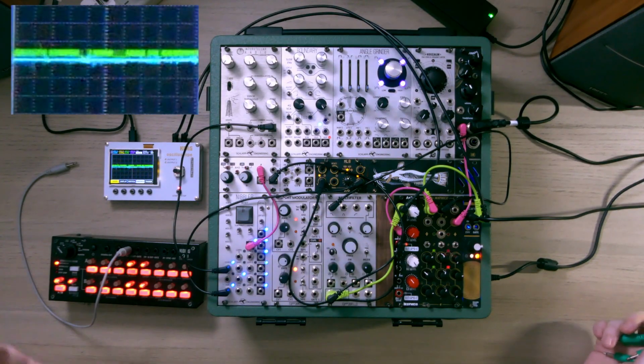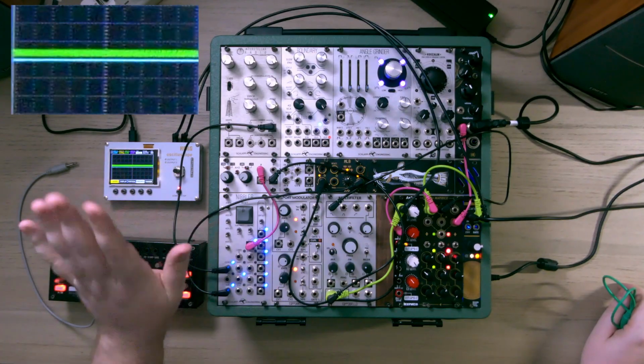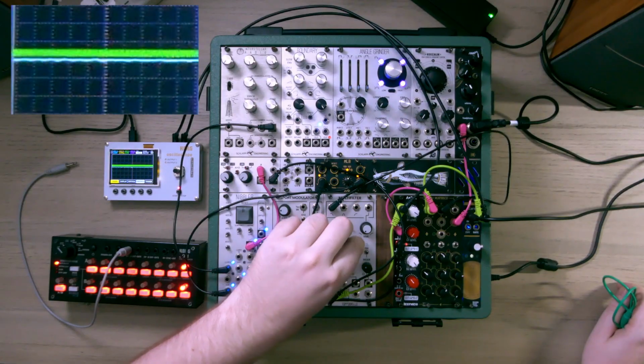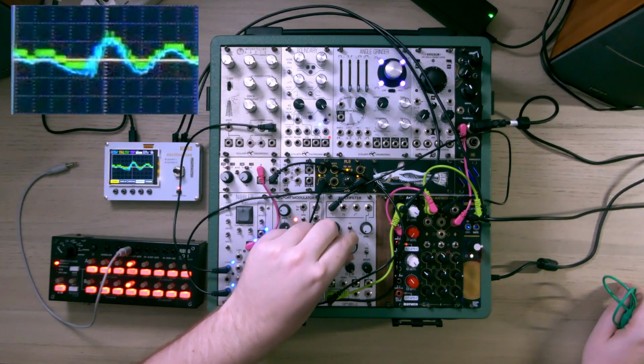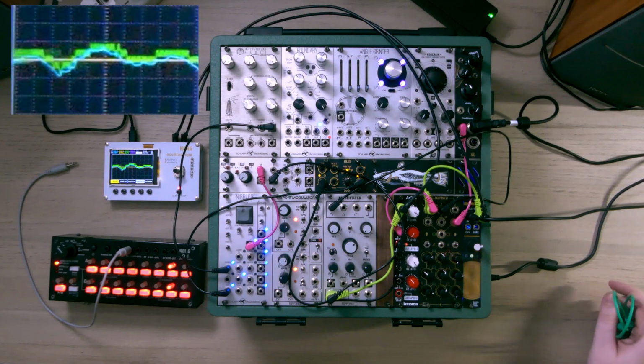Okay, so there's the clock whine, and with the sort of best tracking possible, this is me talking into the Nibbler. I can bring down the low pass filter in order to bring out some of that high end.